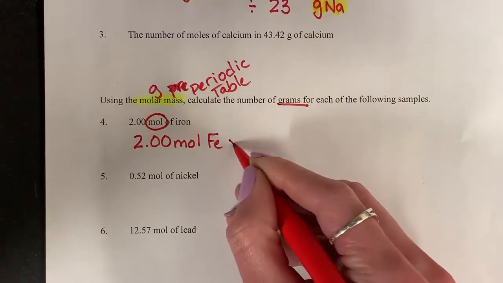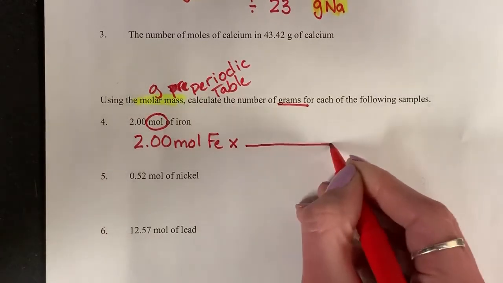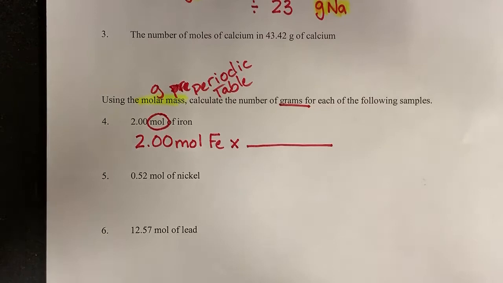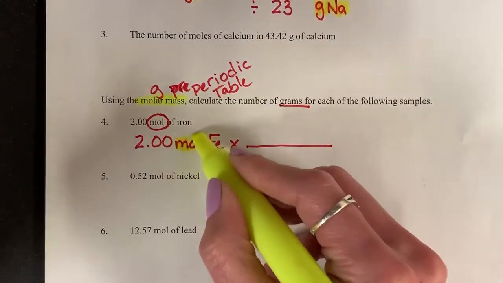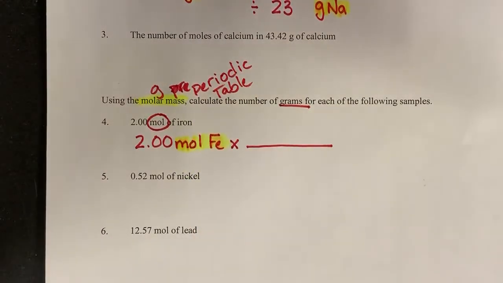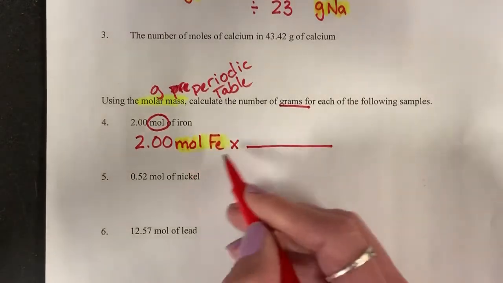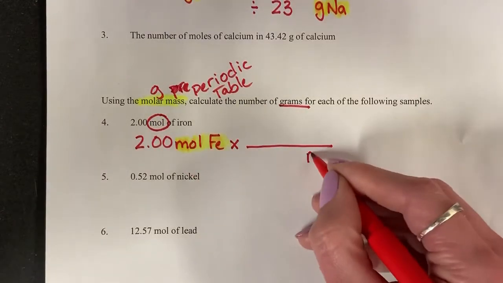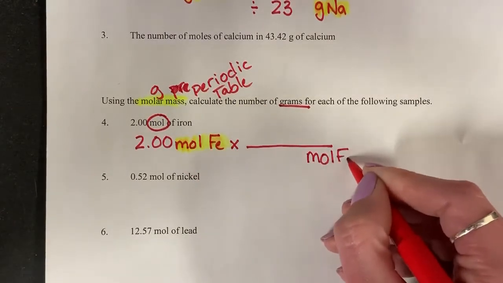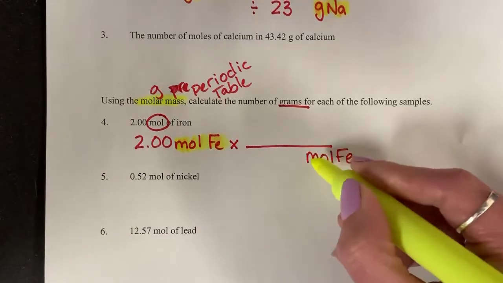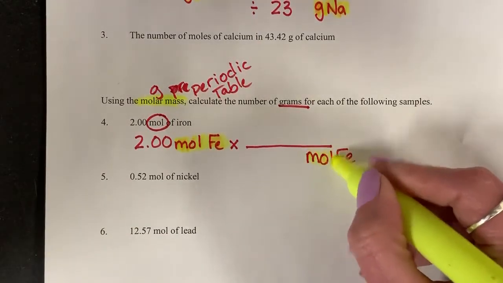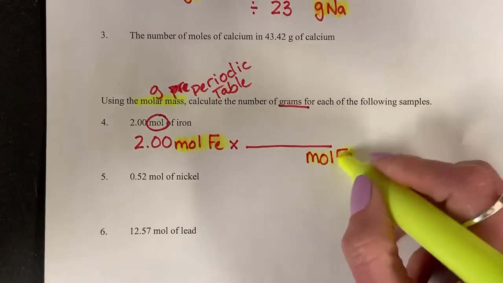Just like before, I draw my times sign and my line. Because I'm starting with moles here, and I want them to go away, whatever I start with has to go on the bottom of the line. Whatever number I'm changing to has to go on the top.